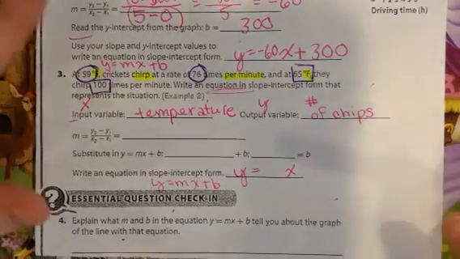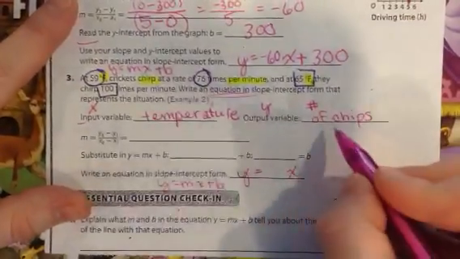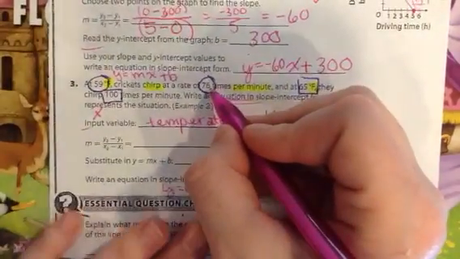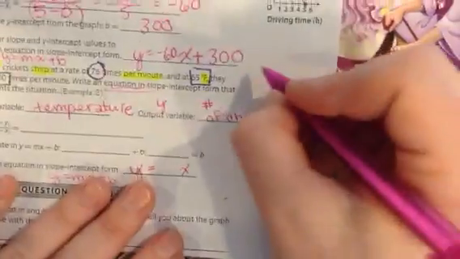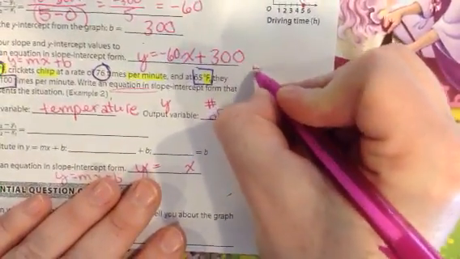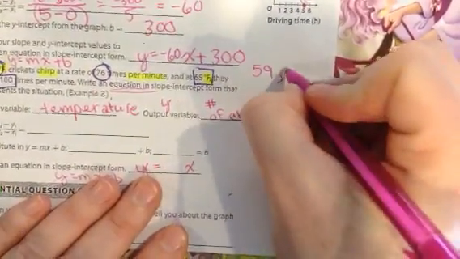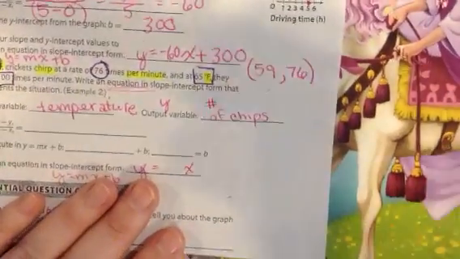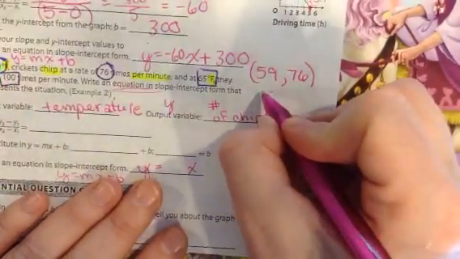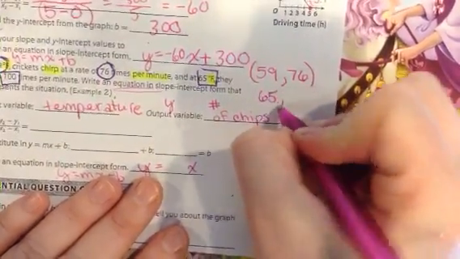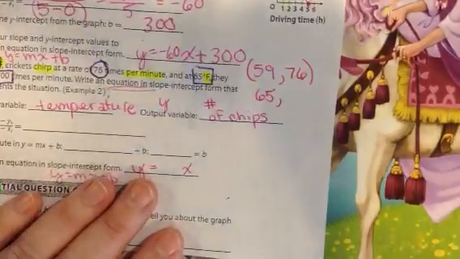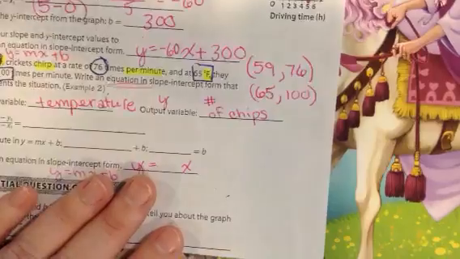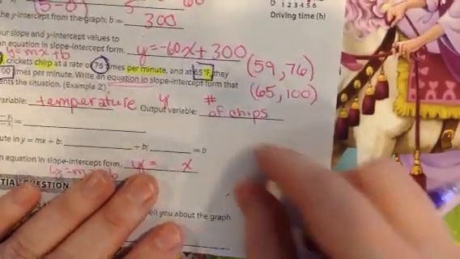If they're giving you little sets like that, they're giving you the x and the y value. So for that first ordered pair, the temperature and the number of chirps was 59 degrees and 76 chirps per minute. So I'm going to write that out as an ordered pair. 59 went with 76. That was an x and a y value. The next ordered pair said at 65 degrees, we said temperature was x, goes with 100 chirps per minute. Okay, so now I have my ordered pairs written out.